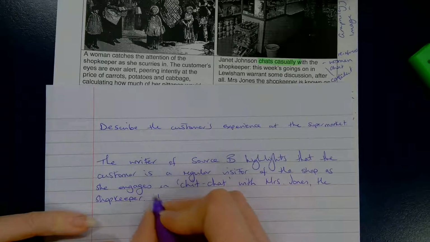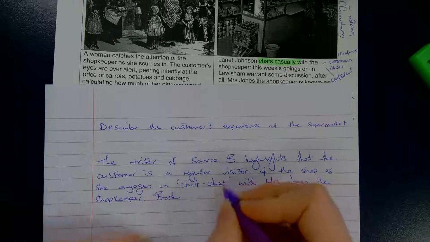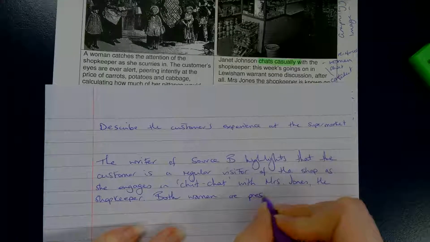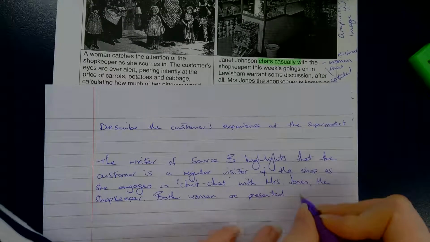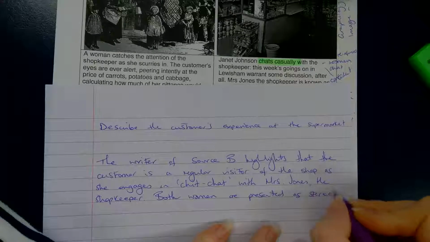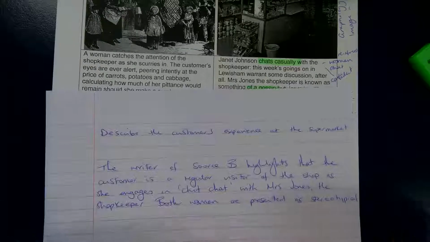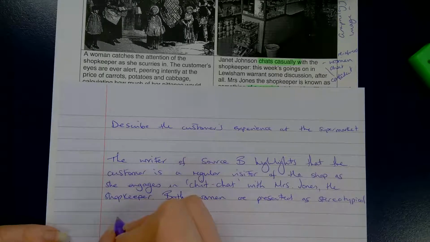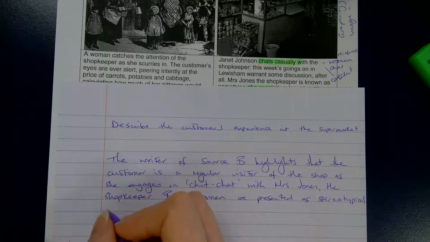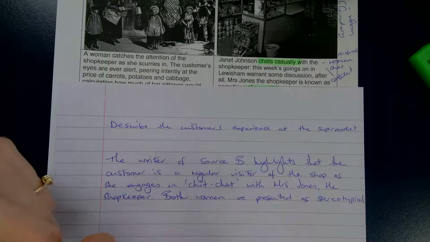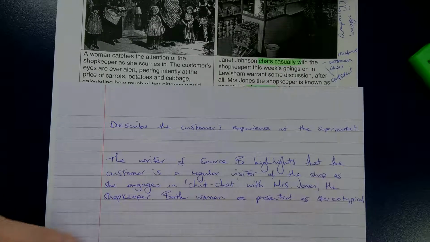So both women are presented as stereotypical, how can we put that? Stereotypical, not women, stereotypical what? Members of society. Yeah, good.